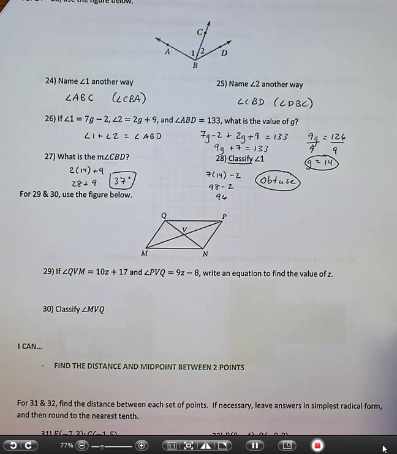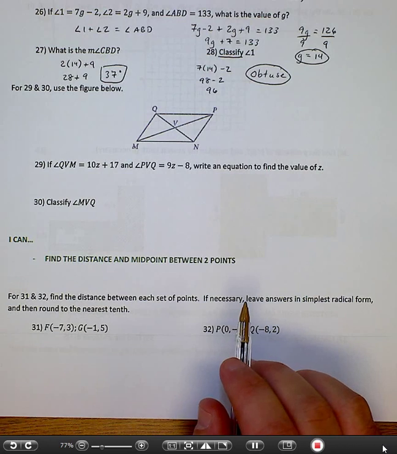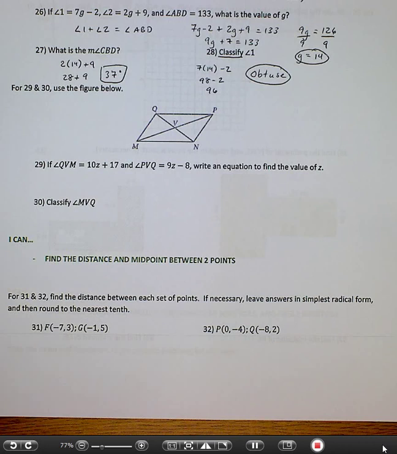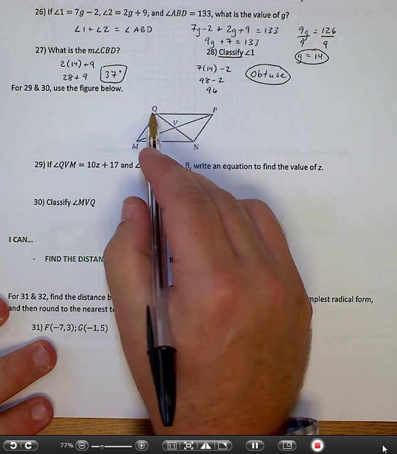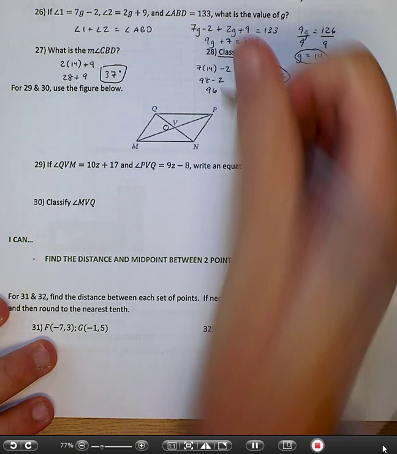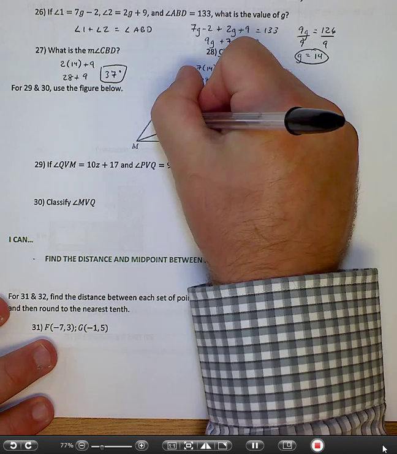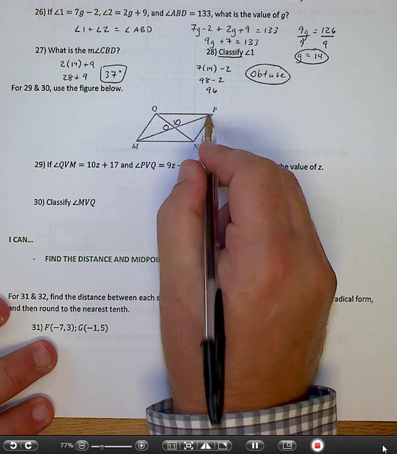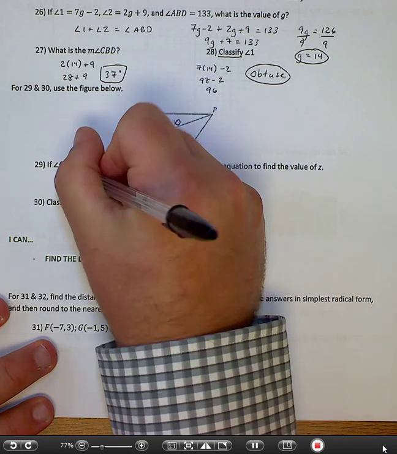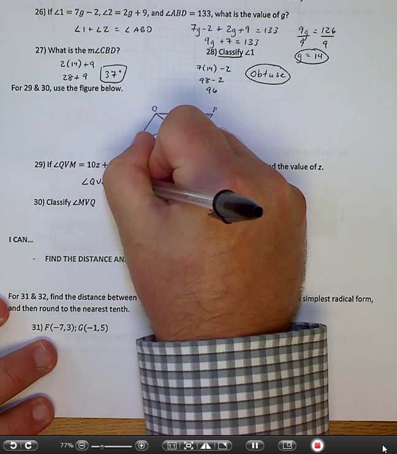29 and 30. If angle QVM is 10z plus 17 and PVQ is 9z minus 8, write an equation to find the value of z. Well, first of all, let's identify where those are at. QVM. So I'm going to start at Q, go to V, go to M. So that's this angle right here. PVQ, that's this angle right here. Those two angles, you see how they form a line? So they should add up to 180. So QVM plus angle PVQ equals 180.